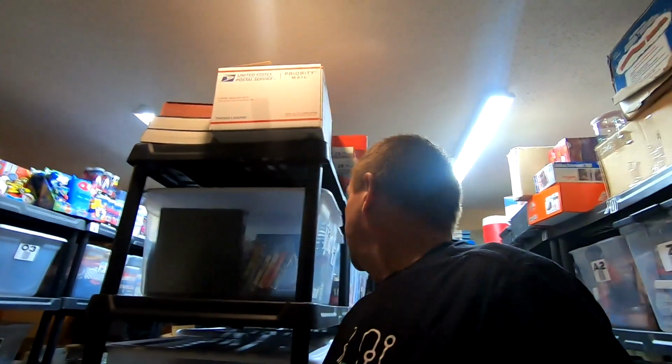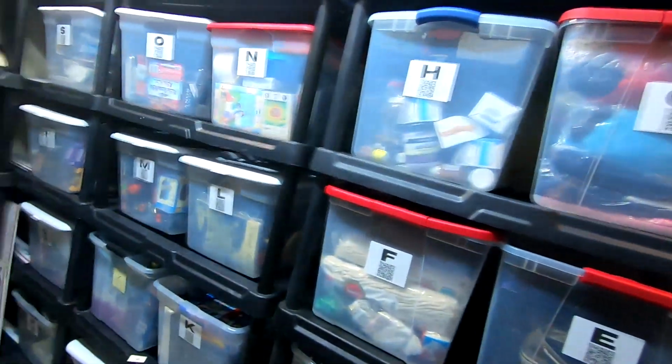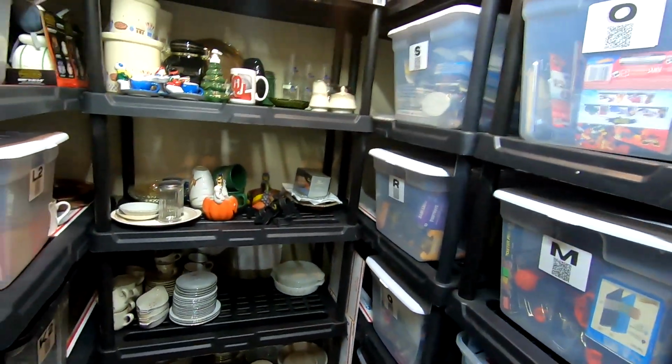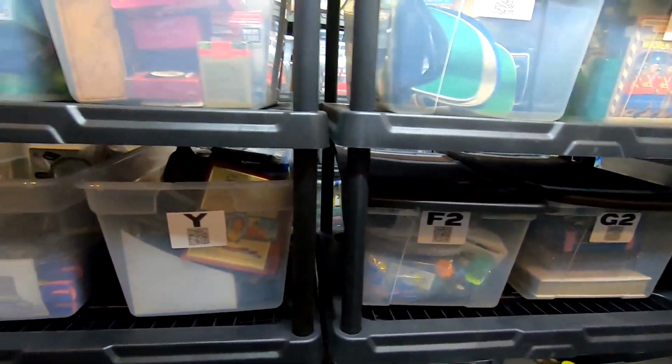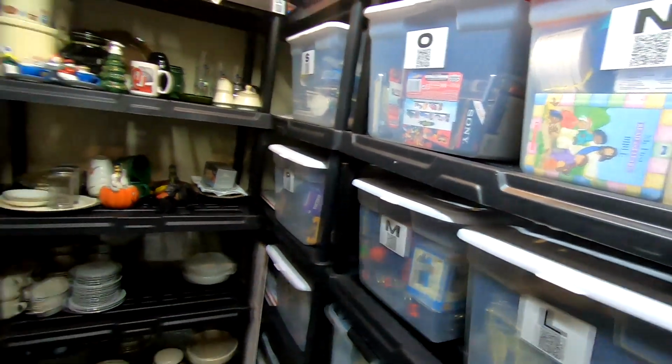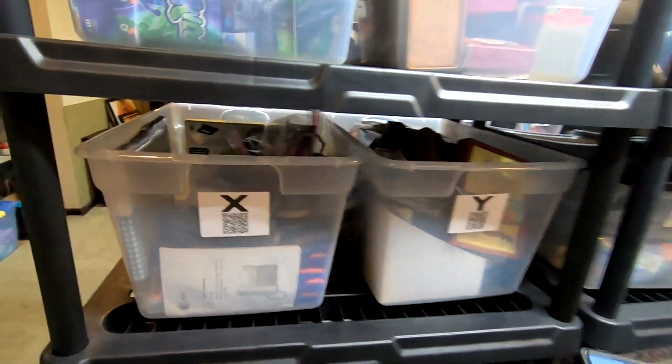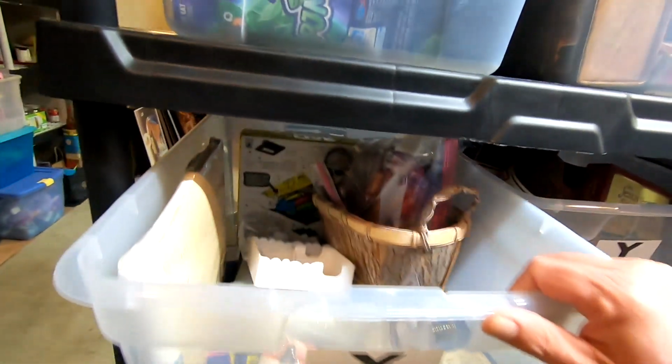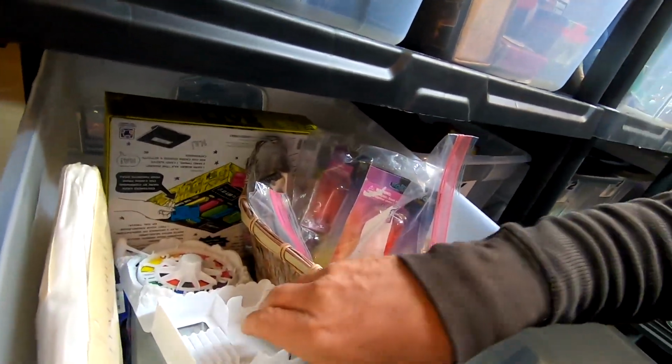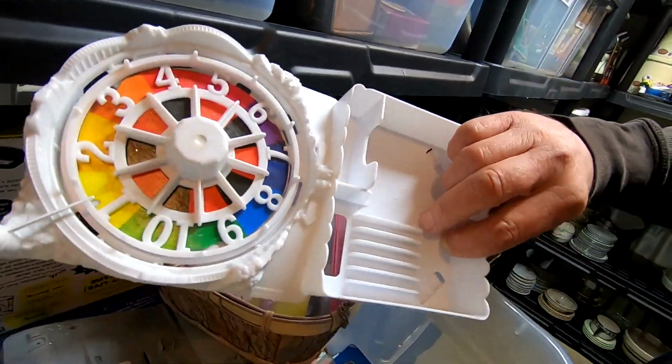Okay, so we've got a few orders to pull. So I brought you in the store here. First thing we're pulling is the Game of Life replacement piece. It's in bin X. So we'll come over to bin X. And if you notice, see how I have my labels on both sides? Makes it a lot easier to pull items in one aisle. And here we go right here.